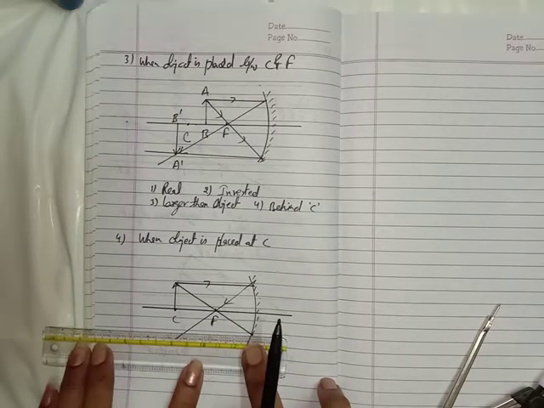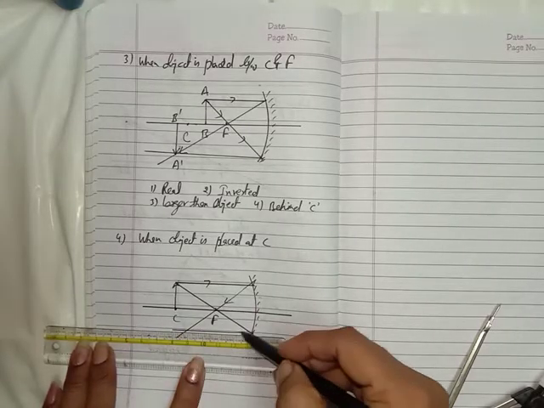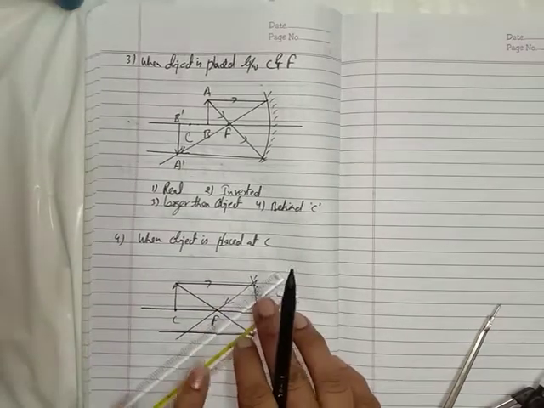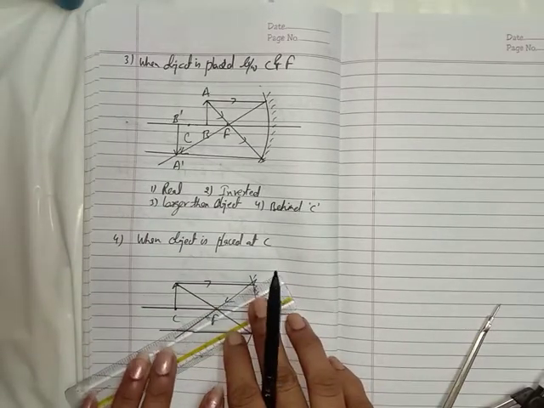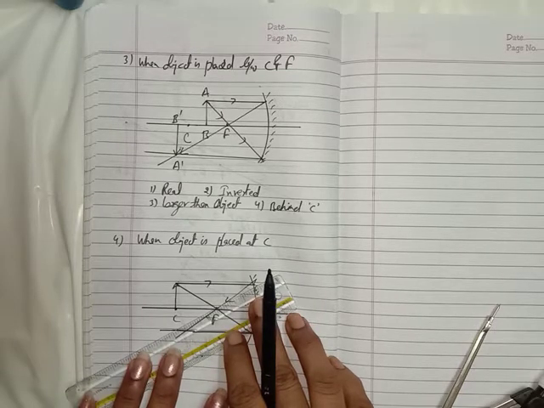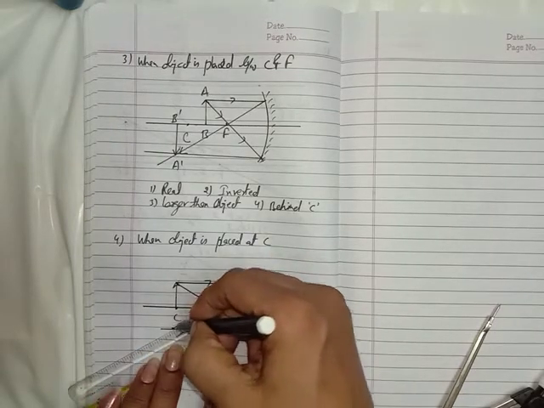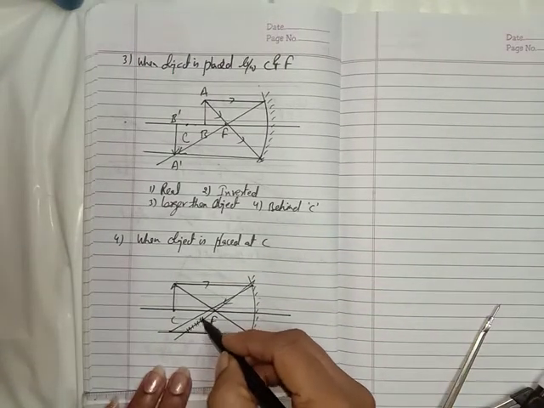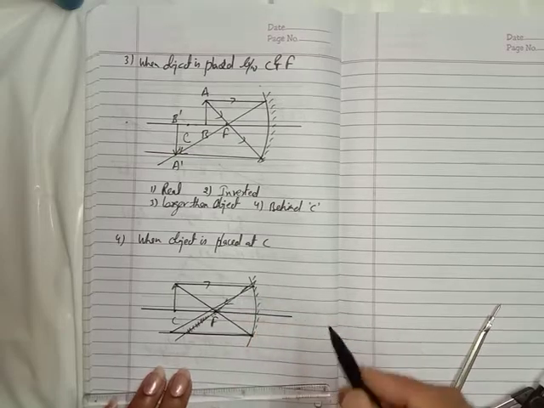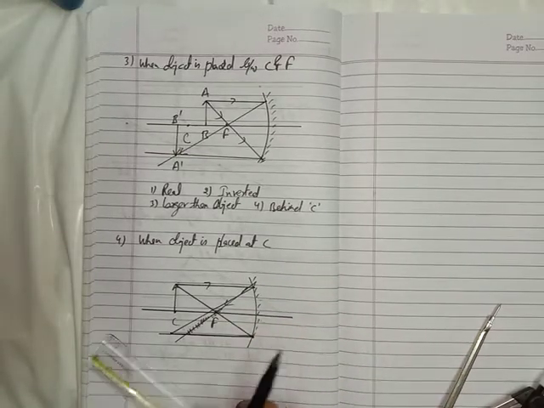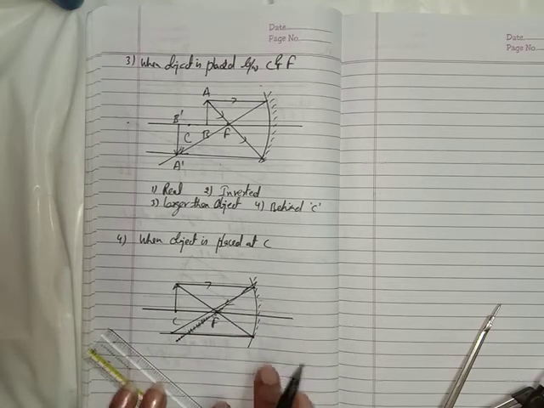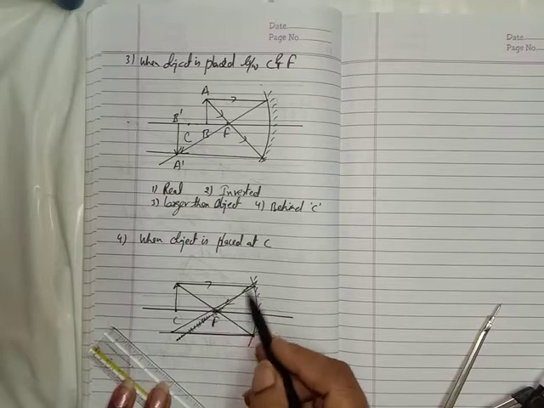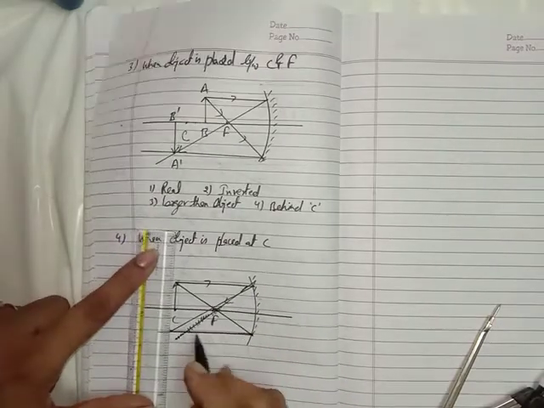I think I made something wrong in this picture. Okay, there is some problem in the image formation. I can't rub the lines. I'm not using the pencil, because the pencil is very light, you are not able to see what I'm preparing here, so I use the sketch pen. There is some issue in this ray, so I make it correct.